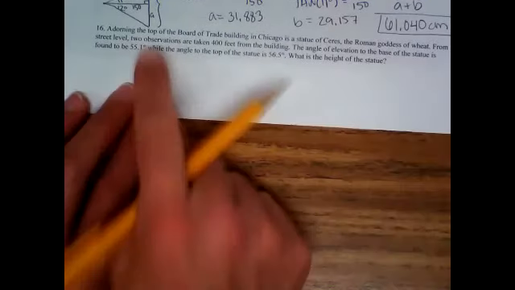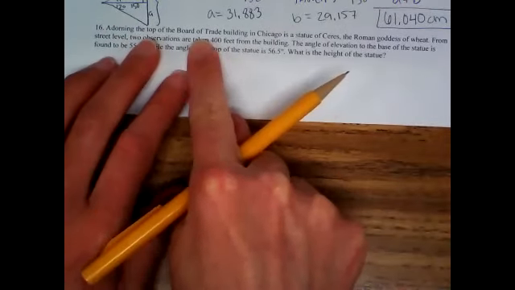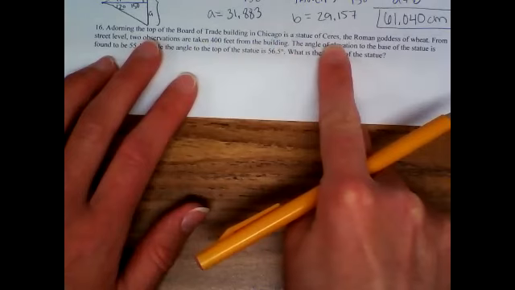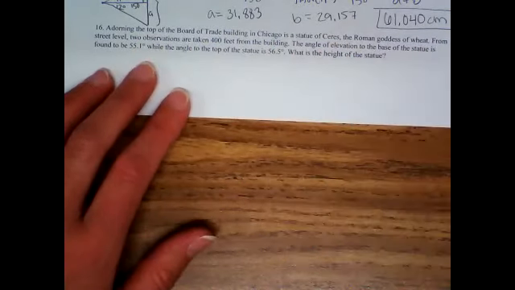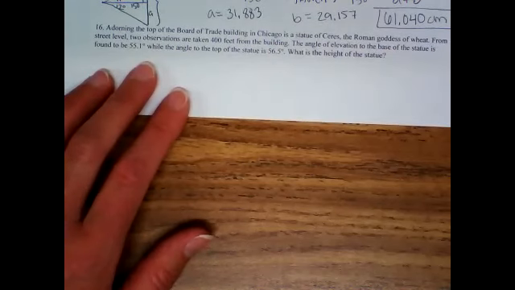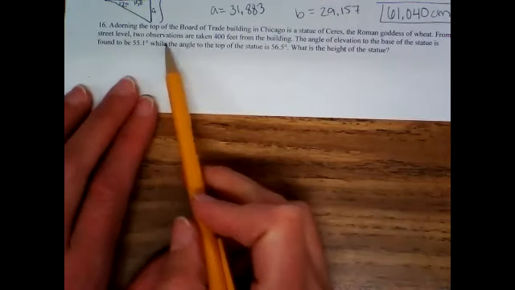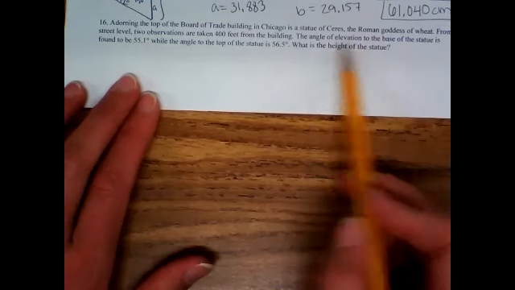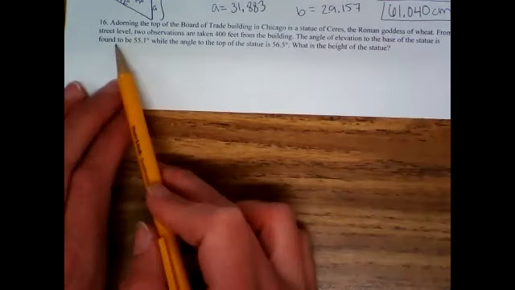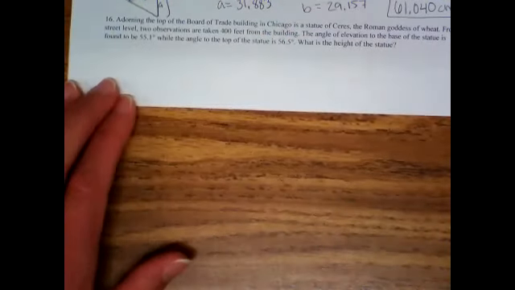All right, one more. Adorning the top of the Board of Trade building in Chicago is a statue of Ceres, the Roman goddess of wheat. That's actually true, and you can Google that, right? So there's the building, and then the statue is on top of the building. From street level, 2 observations are taken 400 feet from the building. We have an angle of elevation to the bottom of the statue and an angle of elevation to the top of the statue.